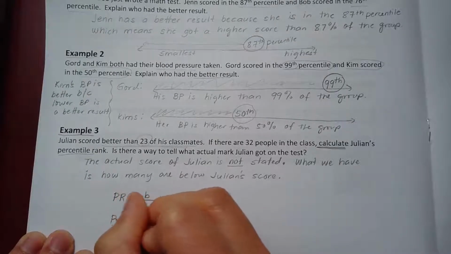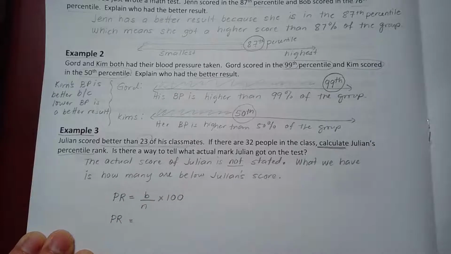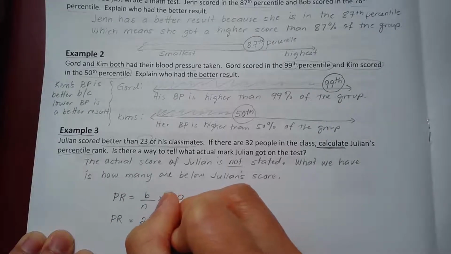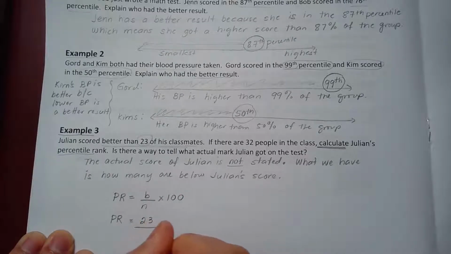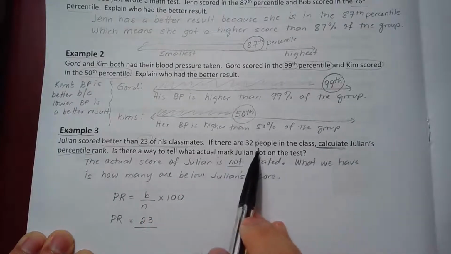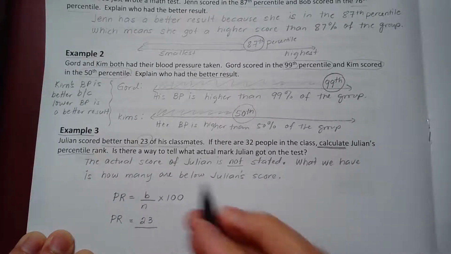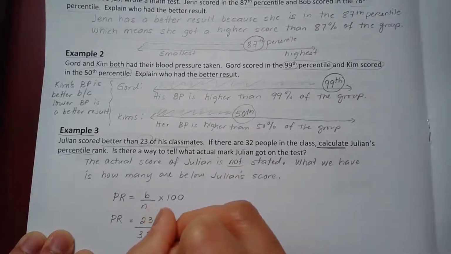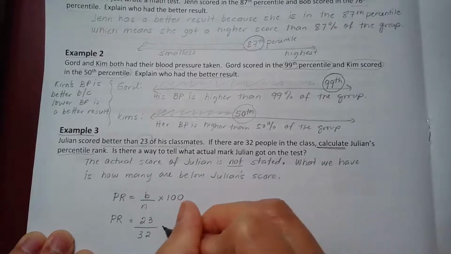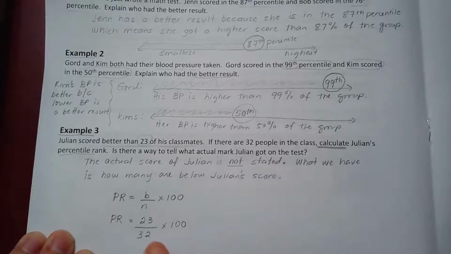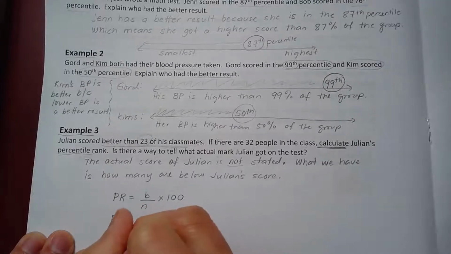So I'm going to write PR equals 23 over N. If there are 32 people in the class, they're telling us N is 32, and then multiplying by 100, we can figure out Julian's percentile rank. So let's do that right now.